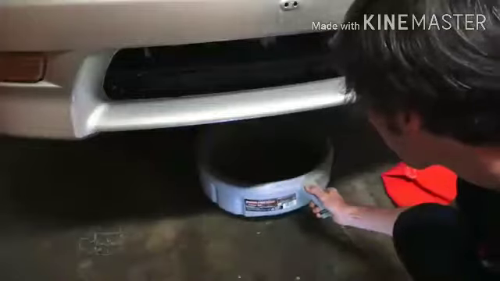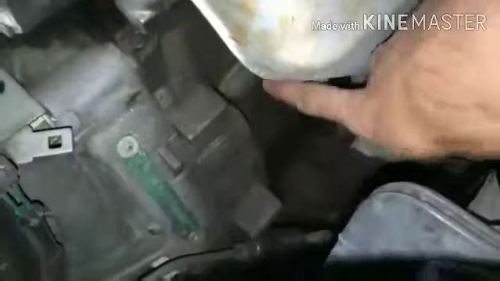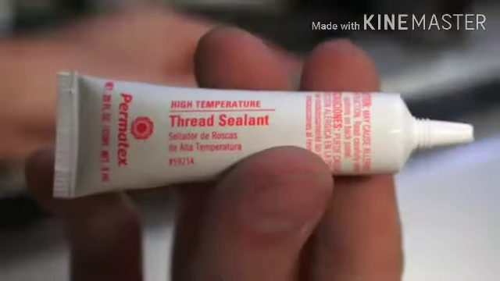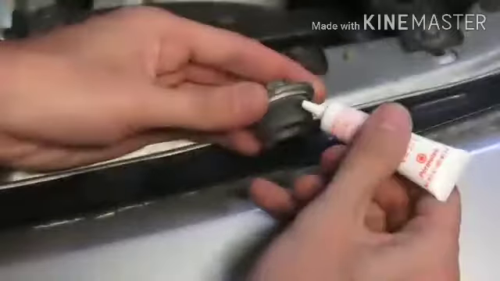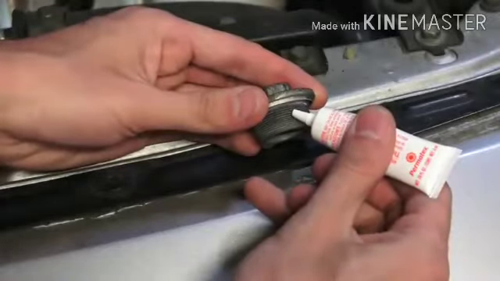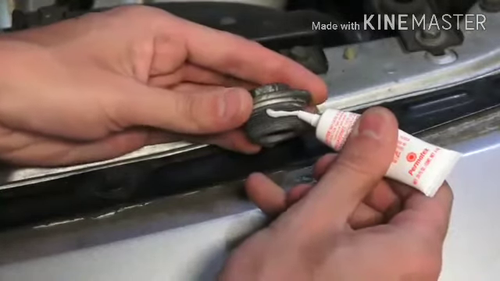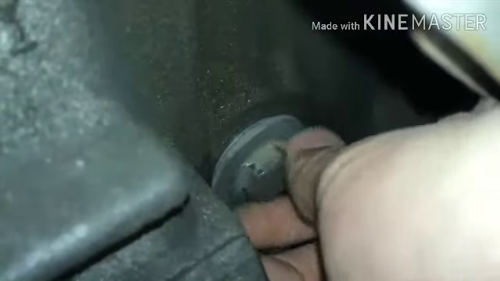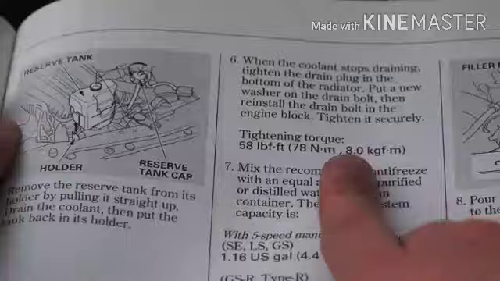Next, move your catch pan underneath the engine and remove the engine drain bolt. This removes any coolant that was stuck within the engine block as well as the heater core. When reinstalling the engine drain bolt, it's a good idea to apply some high temperature thread sealant to the bolt threads and also to replace the washer. For my vehicle, this bolt is tightened to 58 pound-feet. Check your owner's manual for this information. After tightening the engine drain bolt, tighten the radiator drain plug.